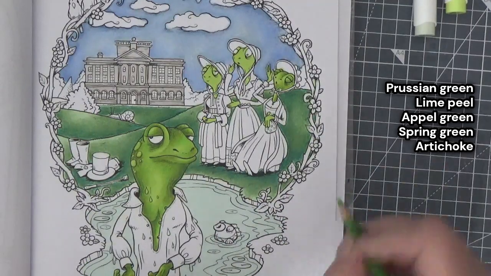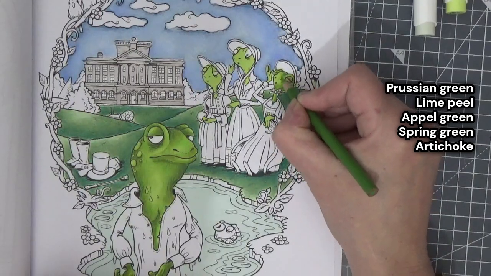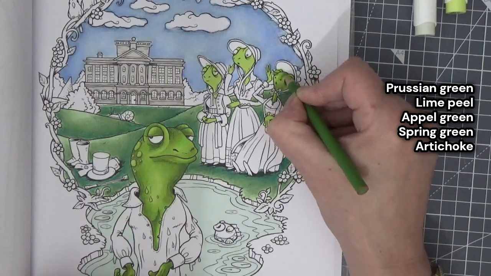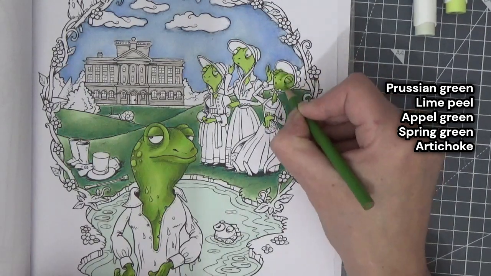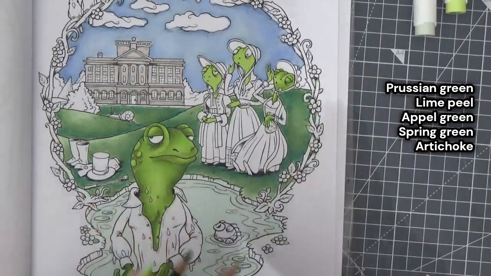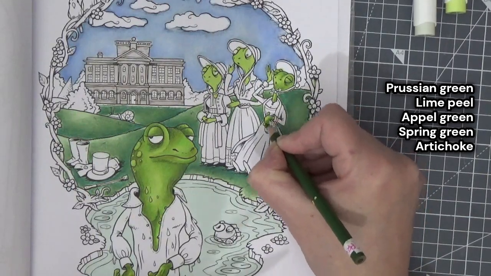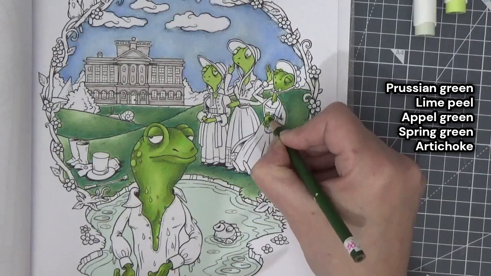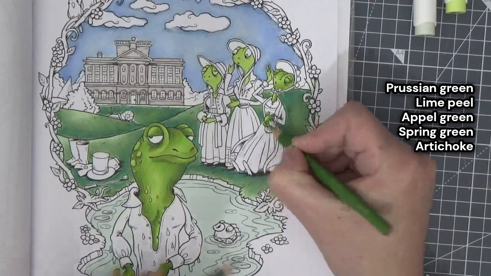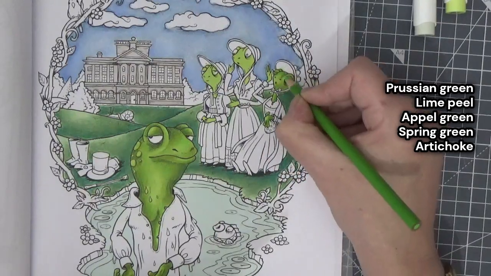In with the apple. Do a hand. And then I think we'll call it for today because it's a gloriously sunny day outside, and this is the spring green.